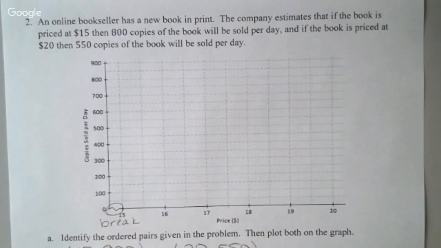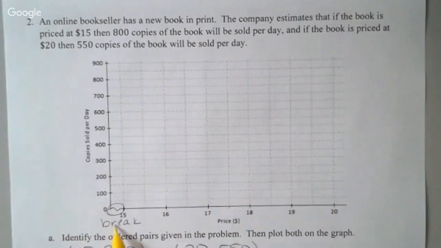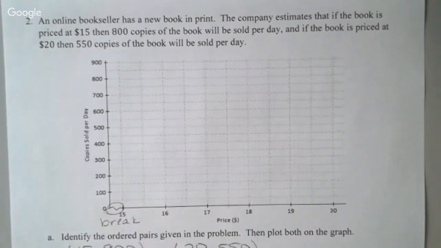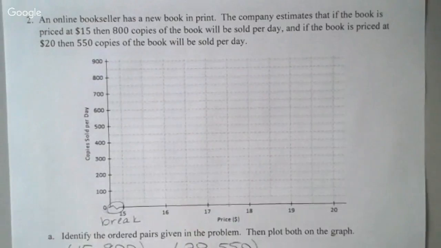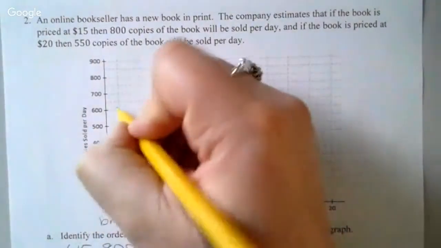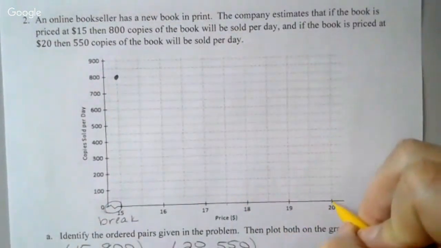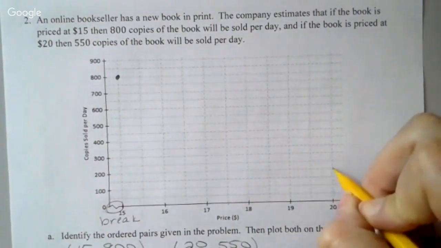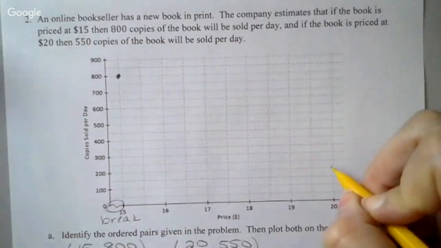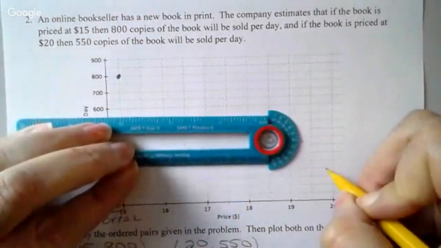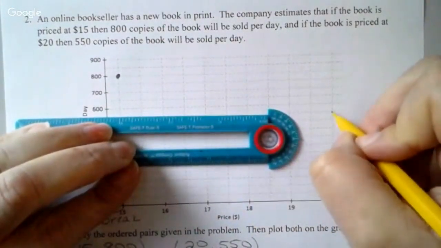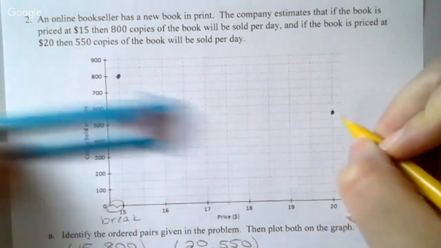So because we don't have any values until 15, they're getting rid of the earlier part of the graph by doing what's called a break, and that shows that. So we're going to plot them both, 15, 800, and then 20, 550. So we got to do 20, we got to find 500, and 50 would be this line. So we're right there. Okay.